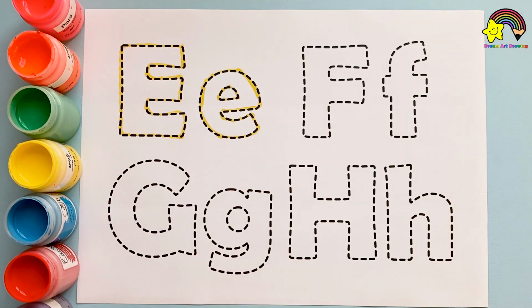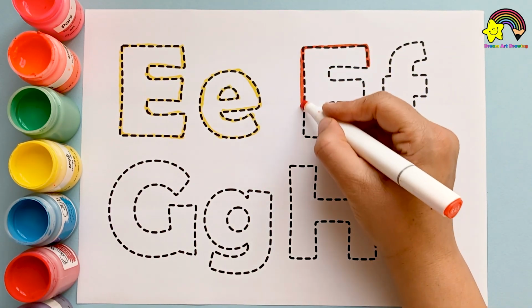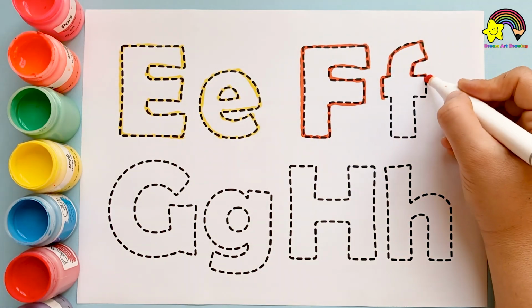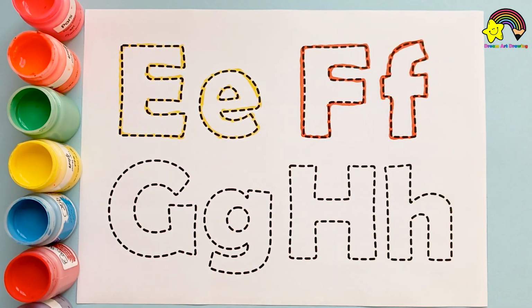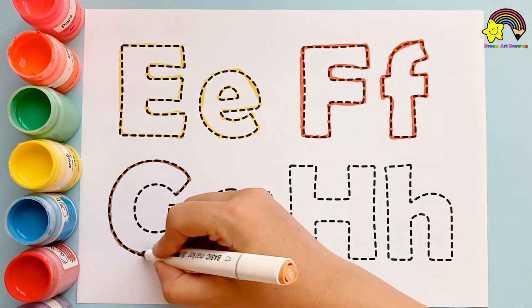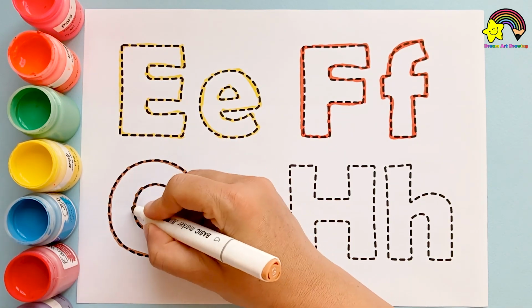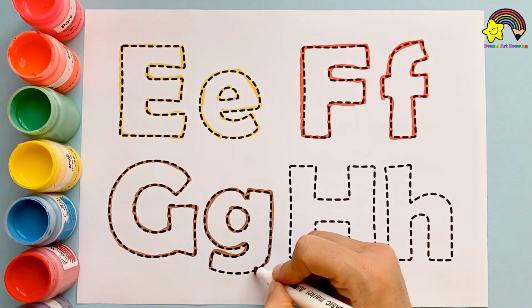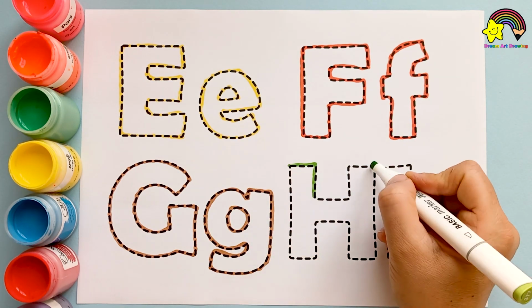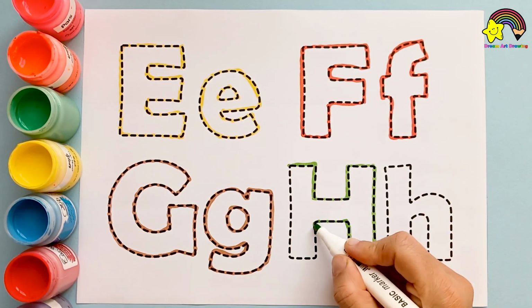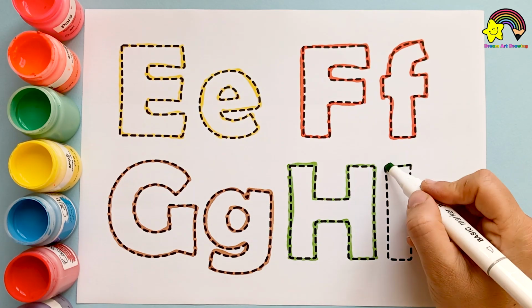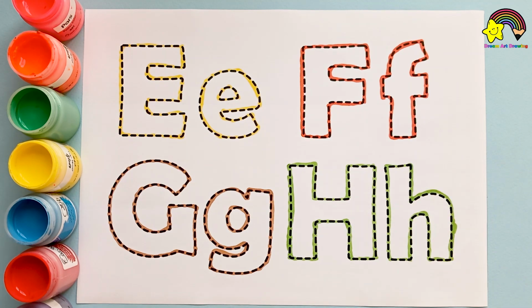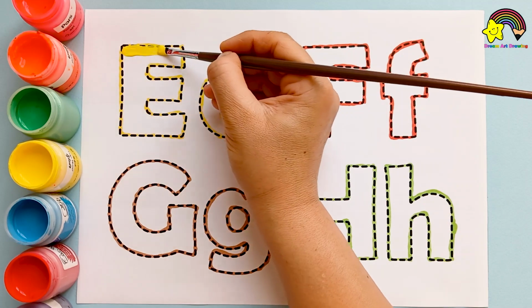E, orange color. F for frog. F, brown color. G for giraffe. G, green color. H for horse. H, yellow color.